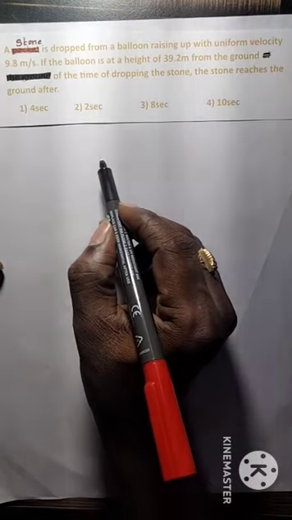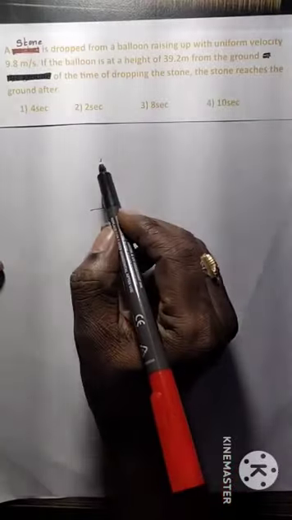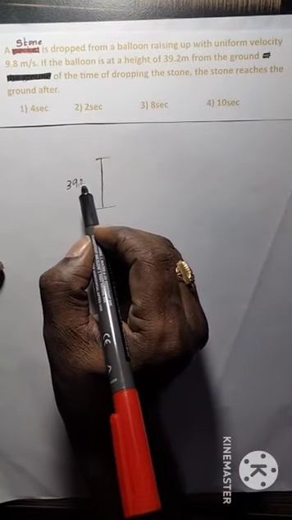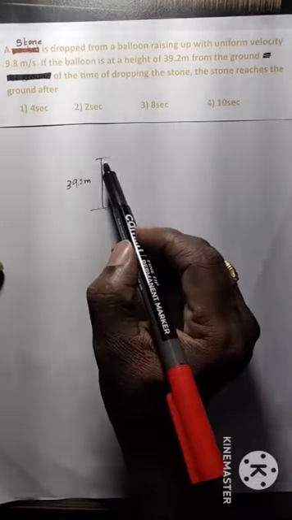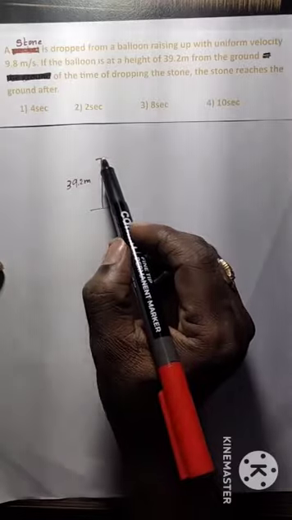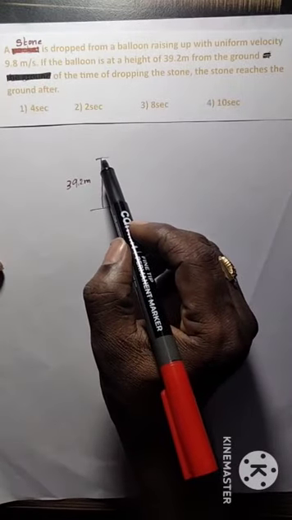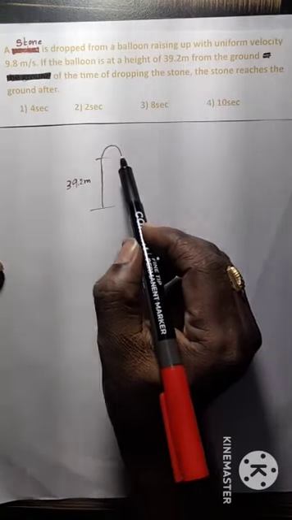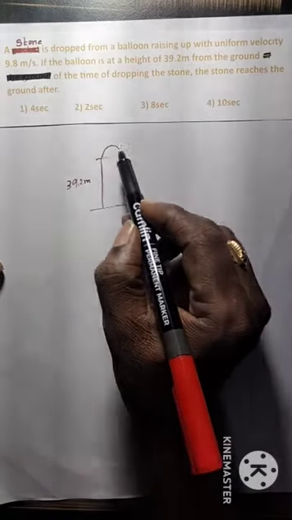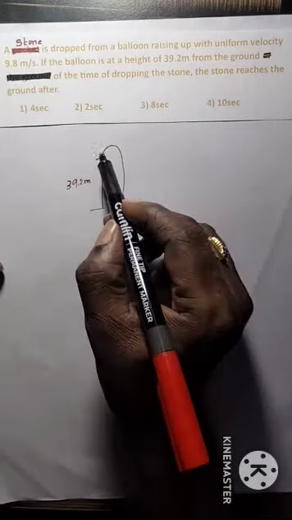Whenever you drop, the balloon is at a height of 39.2 meters from the ground. When the balloon is here and the stone is dropped, since the balloon is going upward, the stone also rises a little bit upward, and after that it comes down. What is the time it takes to come down and reach the ground? That we have to find.